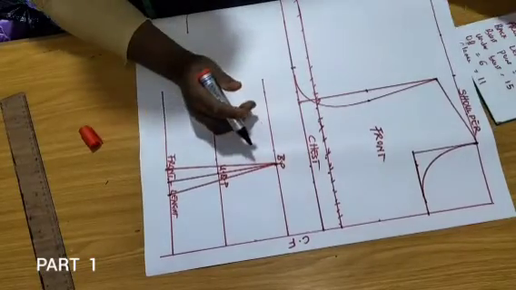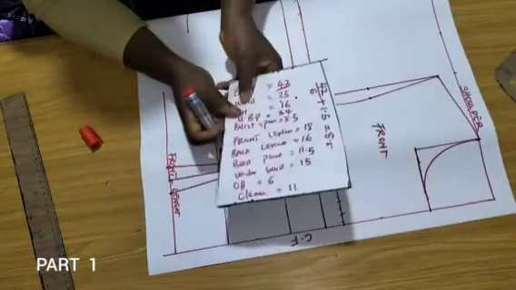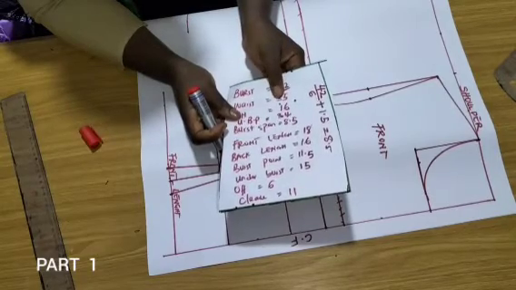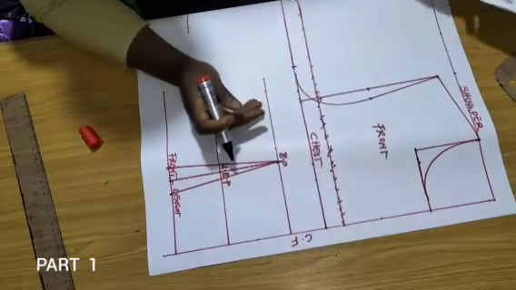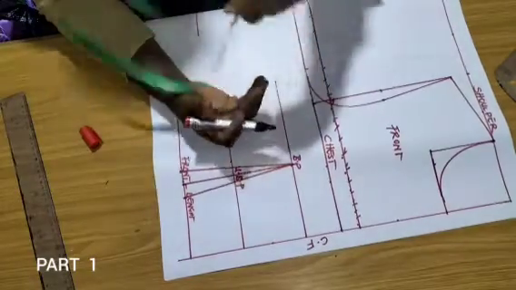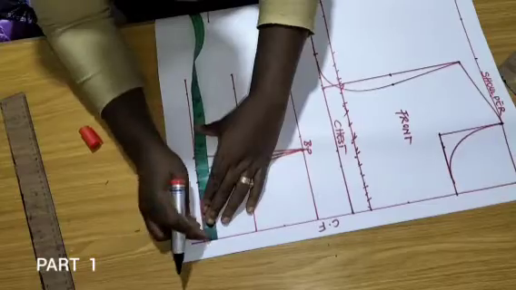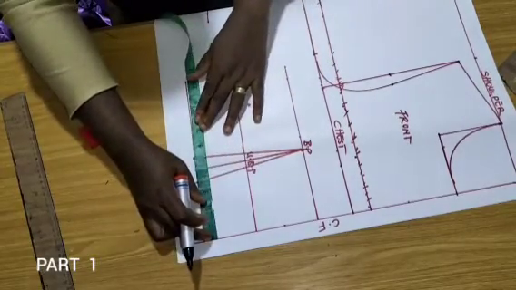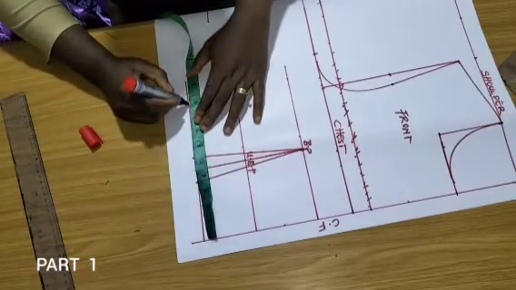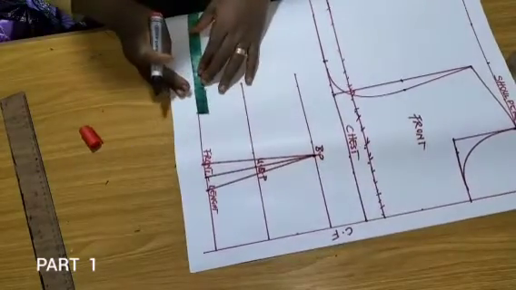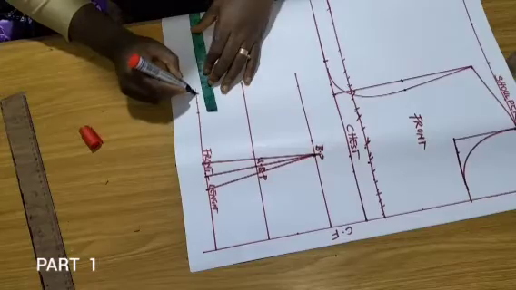Now I have a waist I'm working with. I'm working with waist 35. Waist 35 divided by 4 will give me 8.75. So I'm going to measure from the center front 8.75. This is 8 3/4. And I'll add 1.5 inch of my dart. This is 1.5 inch of my dart.